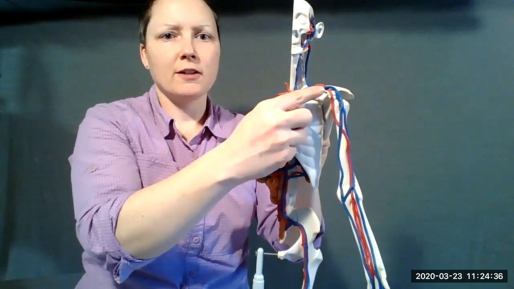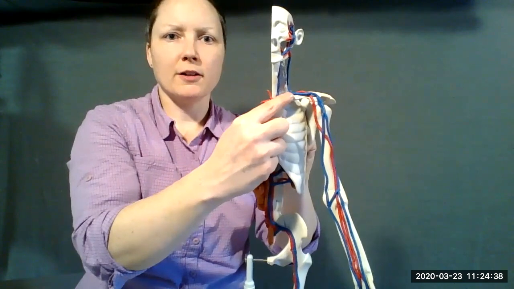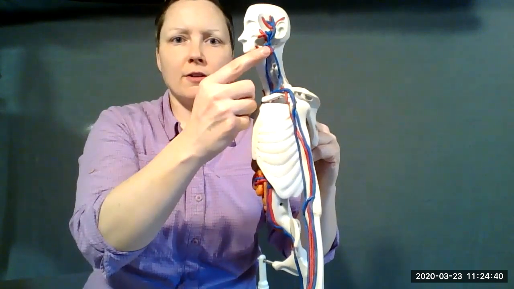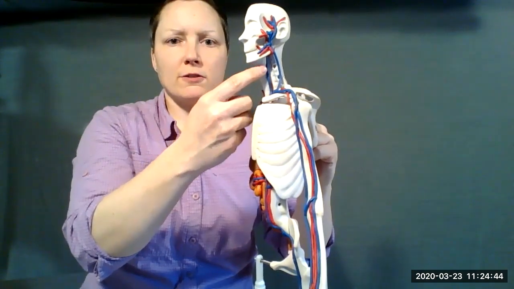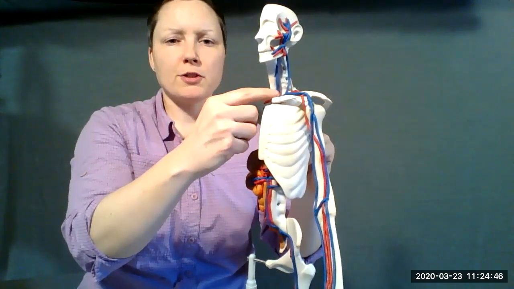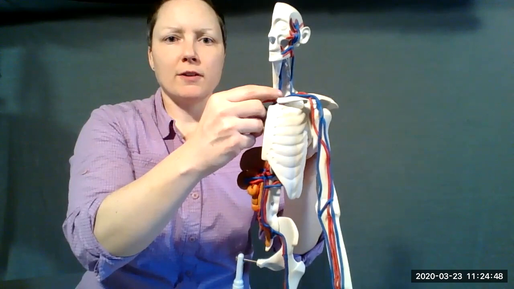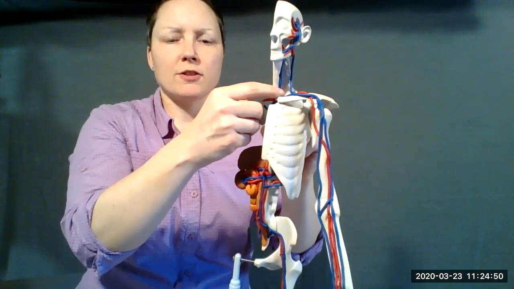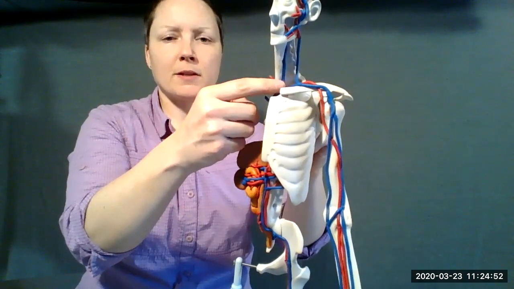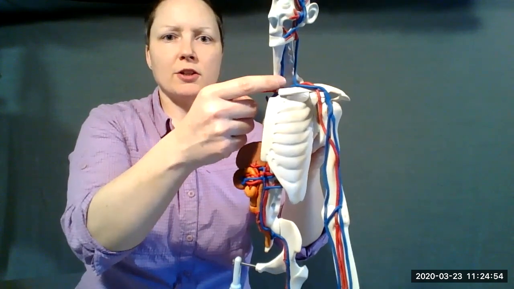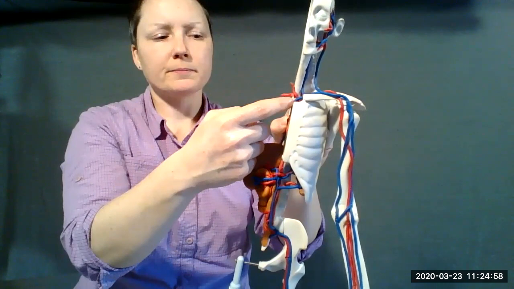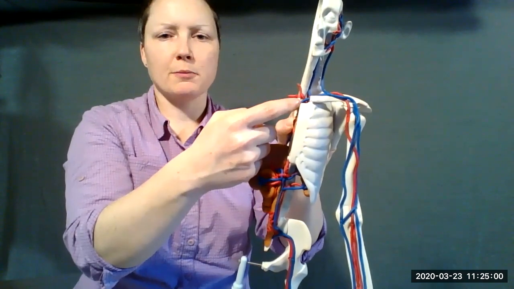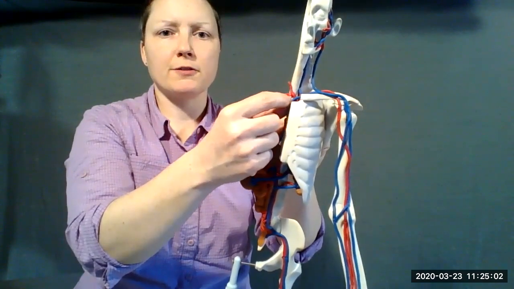Left axillary vein ends up coming to about here. At that point, the external jugular vein that drains the face and the internal jugular vein that drains the brain would merge into the subclavian vein. So the axillary transitions into subclavian inside the rib cage. You can see the jugulars dumping into it. And that subclavian vein ends up, after the merge point, turning into the brachiocephalic vein, the left brachiocephalic vein.